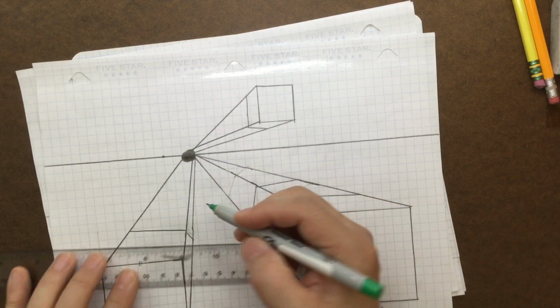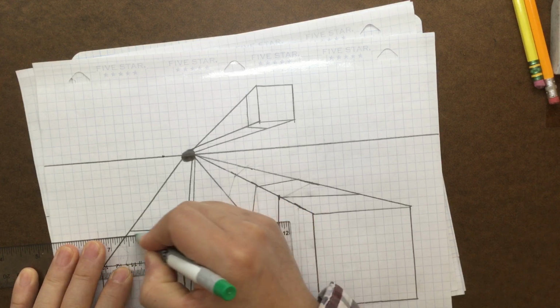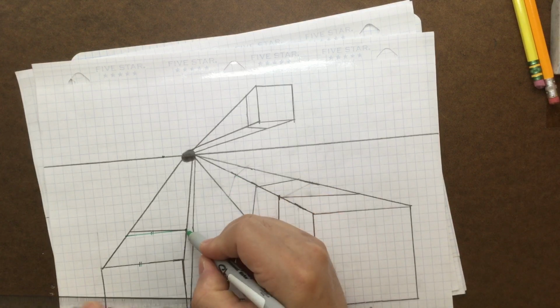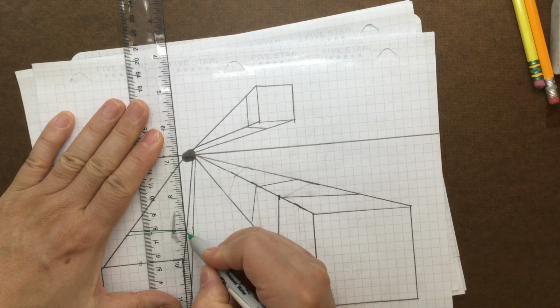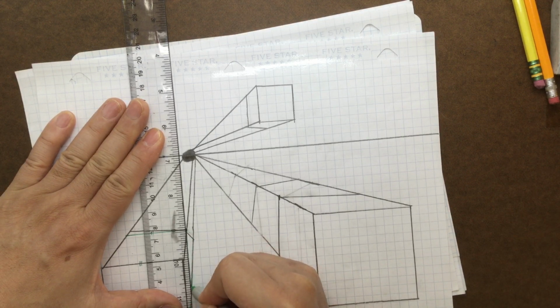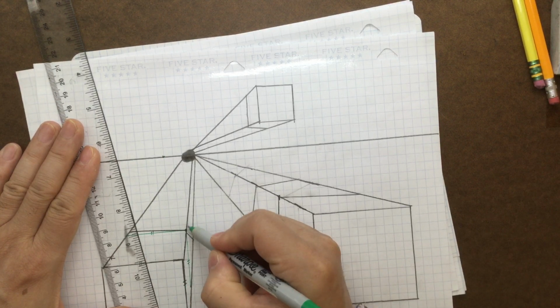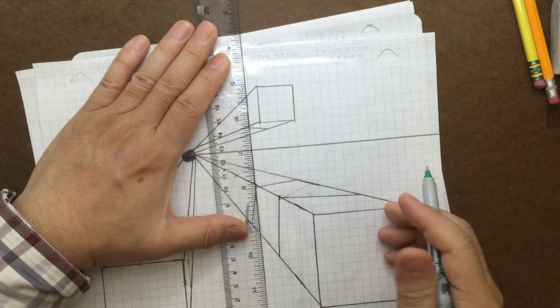So parallel to this line, it should have been this way, right? So parallel to that, and from that point, the line should have gone down this way, making it parallel to this one, right? So that means here's the vertical line that you should follow. Same thing here.